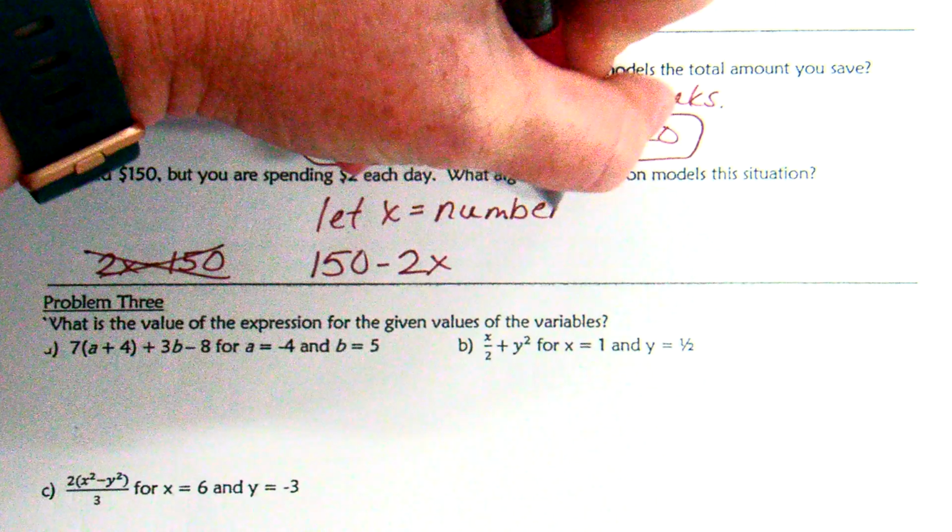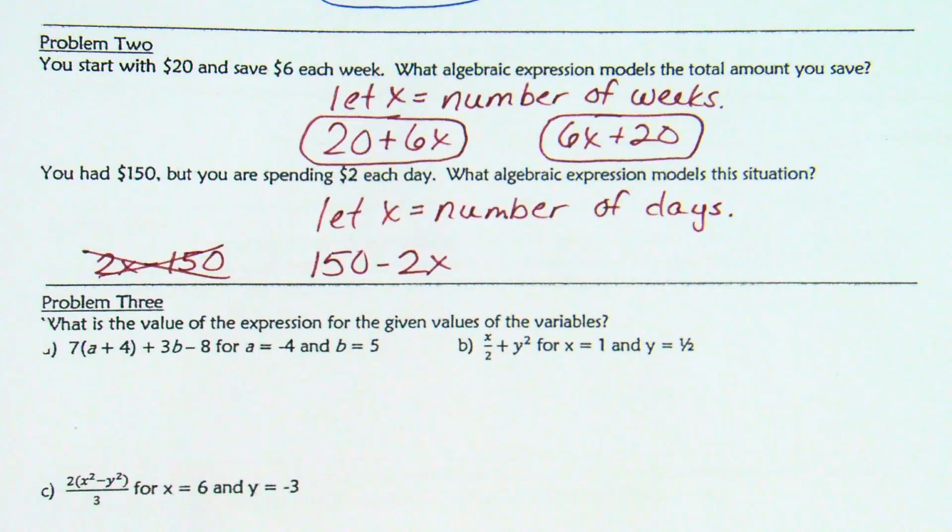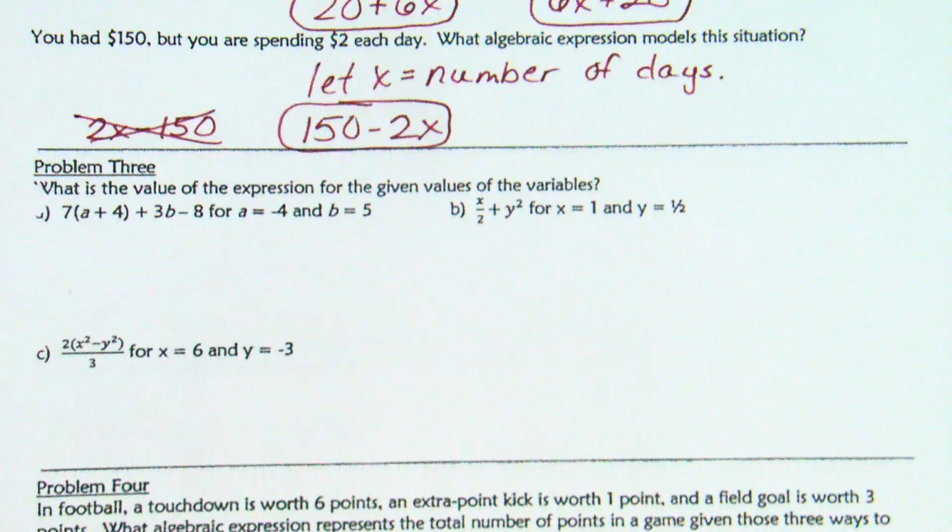What does my x stand for here? Okay, number of days. So let x equal number of days. And I went with what you guys said. Did it have to be x? No, it doesn't have to be x. It can be, but it doesn't have to be. Okay? Questions on this section?